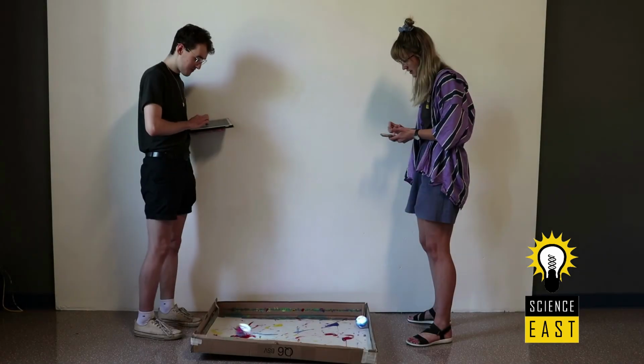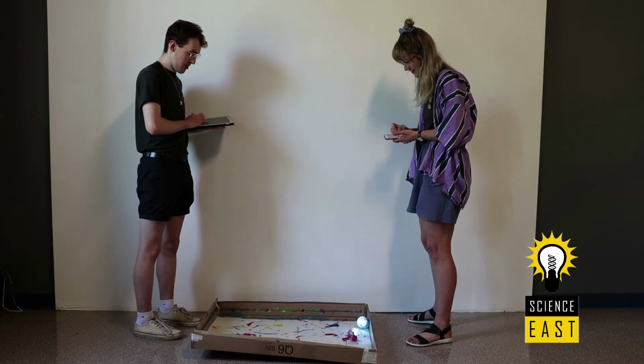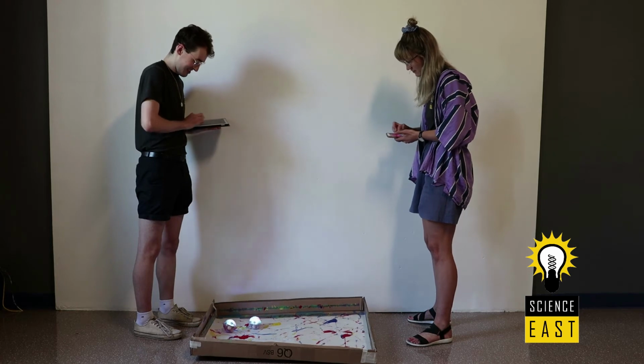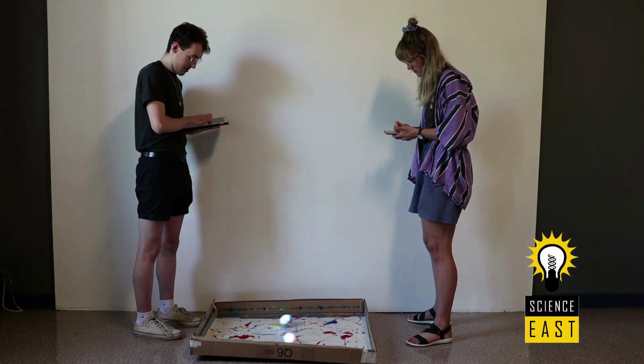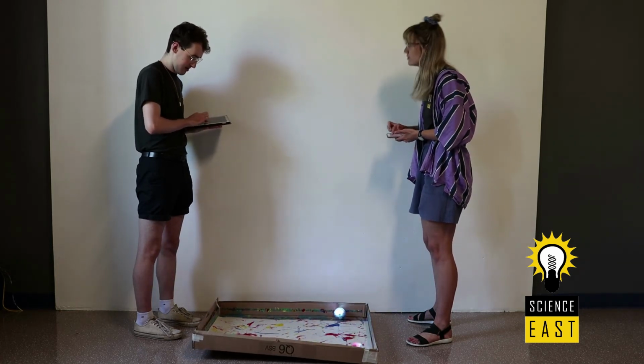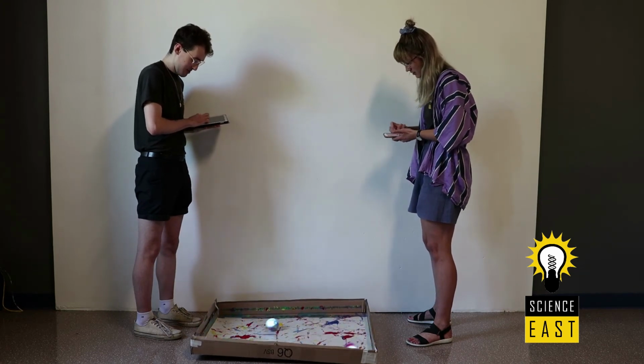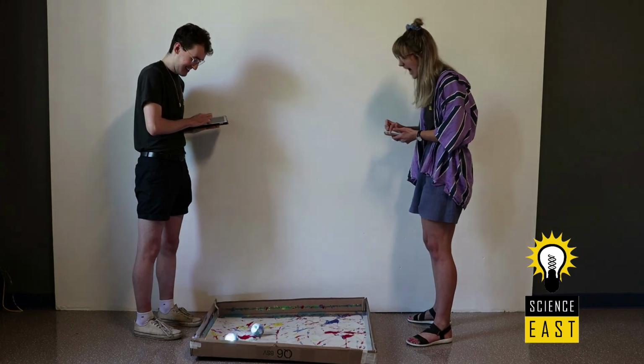I'm trying to make green. A figure eight. What if you make a green figure eight? I am going to try my best.